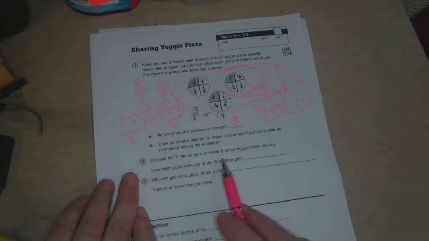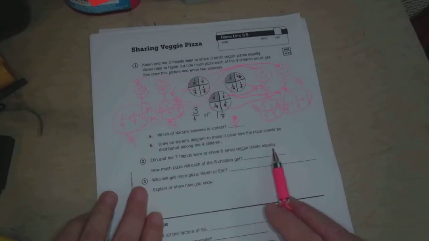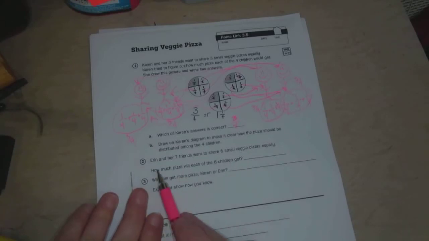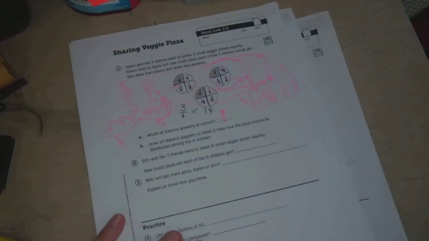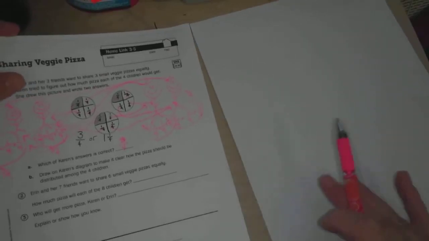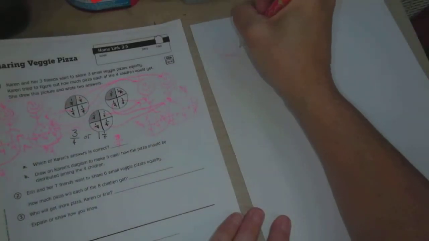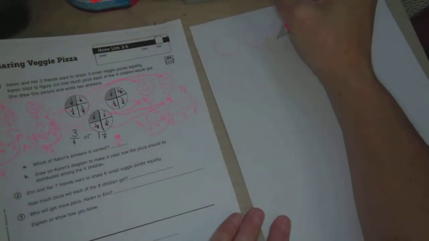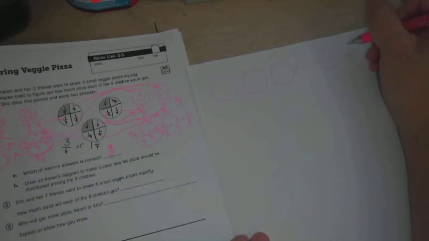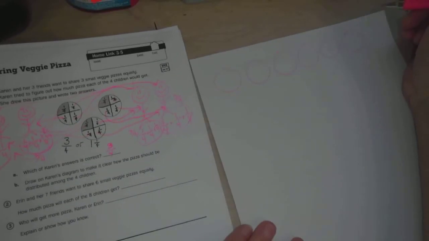Okay, so number 2. Erin and her 7 friends want to share 6 small veggie pizzas equally. How much pizza will each of the 8 children get? Okay, so I'm going to draw this on another piece of paper. You can just do it on the back. Or I guess you could do it down here. That would be okay too. So here's 6 pizzas. 1, 2, 3, 4, 5, 6. 6 pizzas.